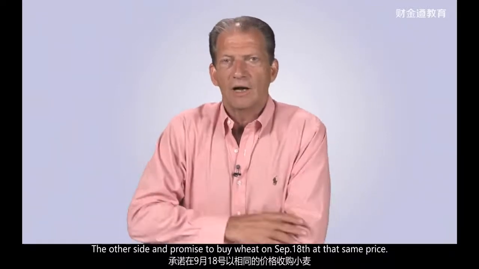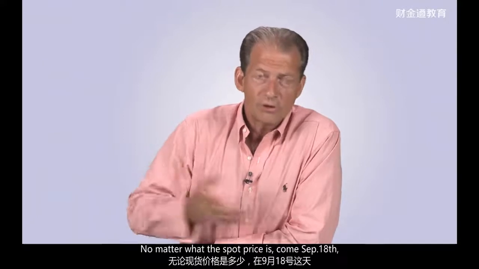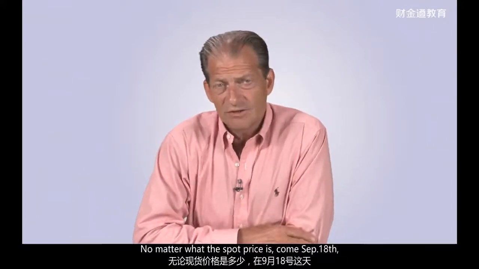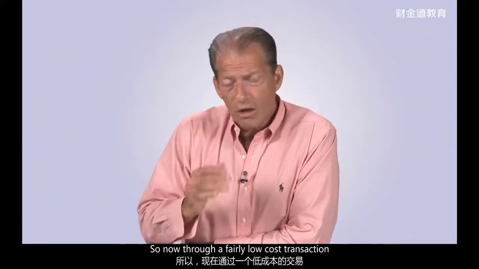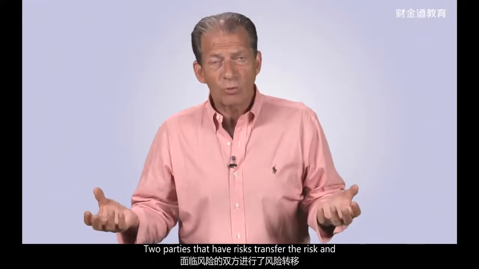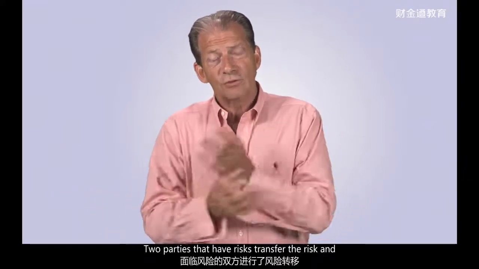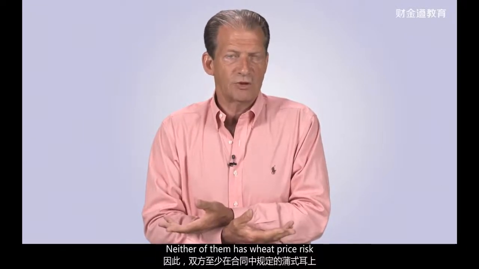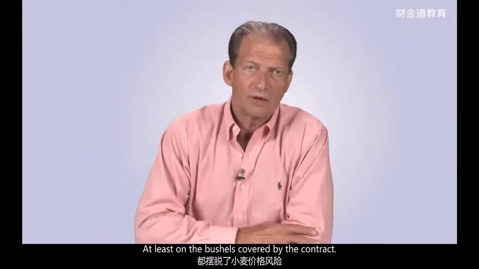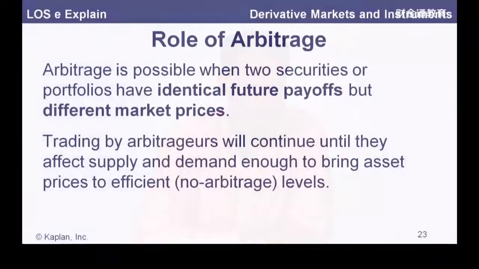at that same price. So now, no matter what the spot price is come September 16th, the baker knows what the price of their wheat is. So now, through a fairly low-cost transaction, two parties that had risky situations transferred the risk so that now neither of them has wheat price risk, at least on those bushels that are covered by the contract.